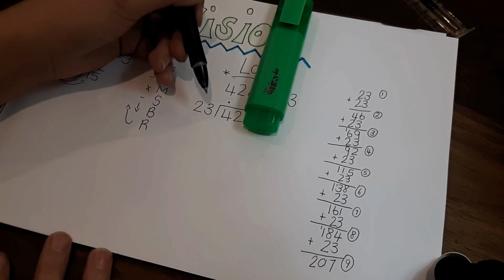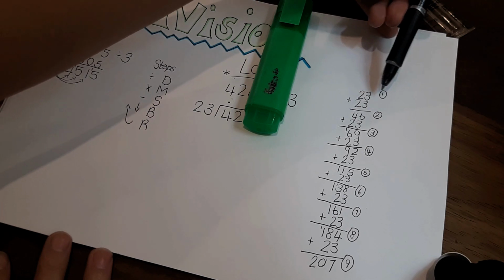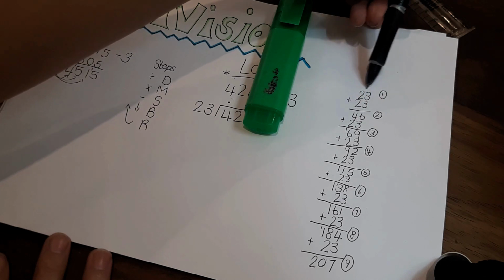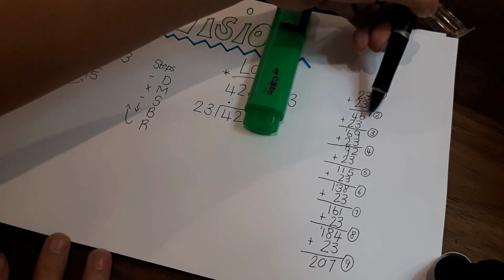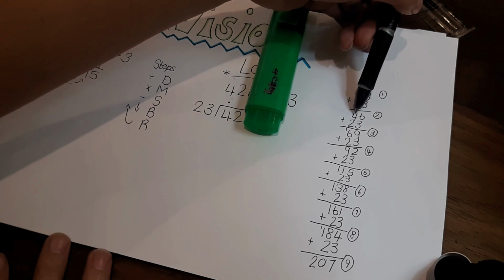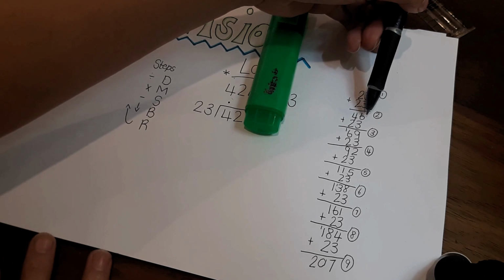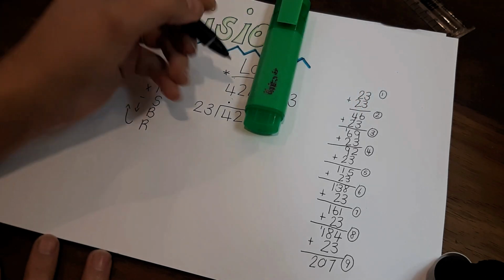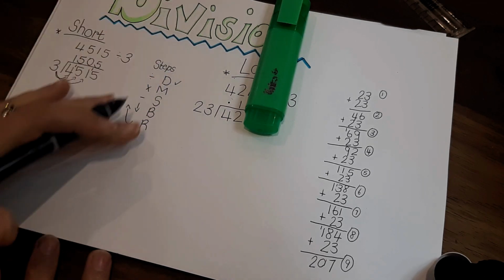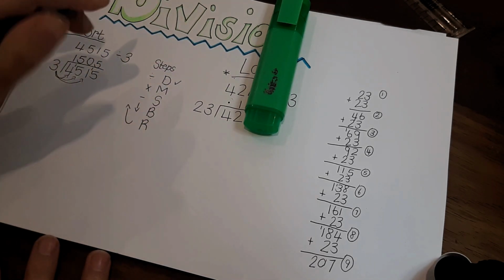Yes. As soon as you say yes, you go over to your multiples. How many times can I count in 23 before I get to 42? Here's once, twice, but as you can see, this is too much because we only have 42 and this is 46. So 23 divides into 42 only one time. That is our division step. I like ticking it off, just helps me remember not to forget a step.